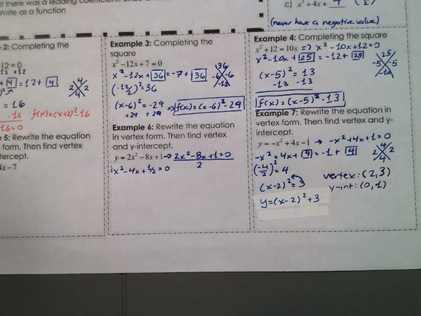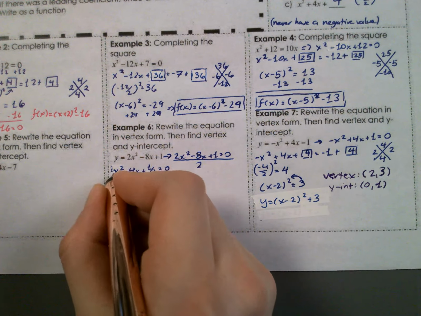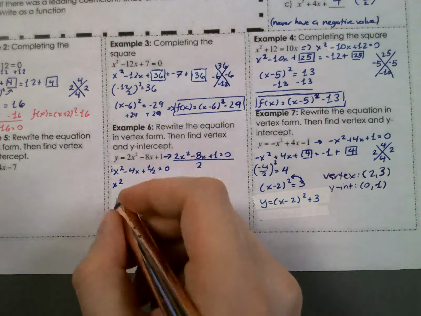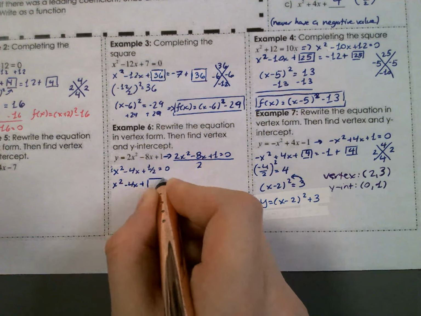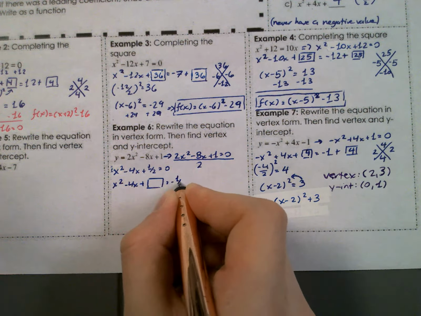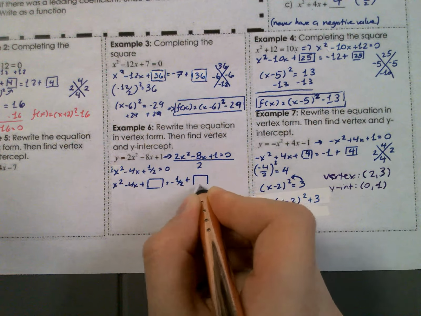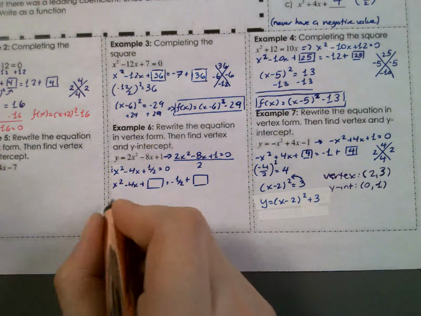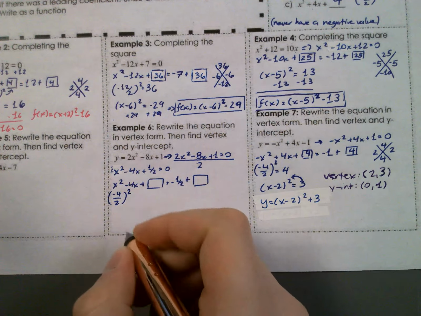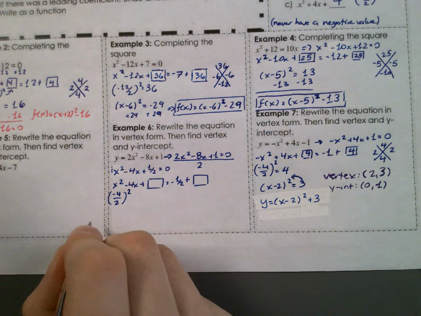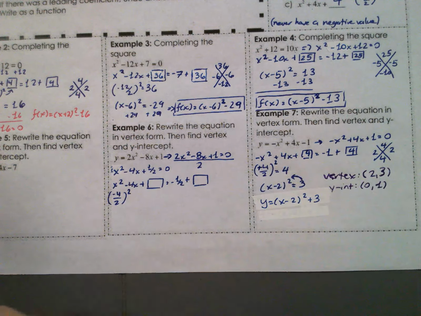Okay? From there, I'm going to get x squared minus 4x plus a box equals minus 1/2 plus a box. I take negative 4 divided by 2 and I square it. And that equals 4, and that should actually be a positive 4 in that other one. I'm sorry, by the way, another typo.